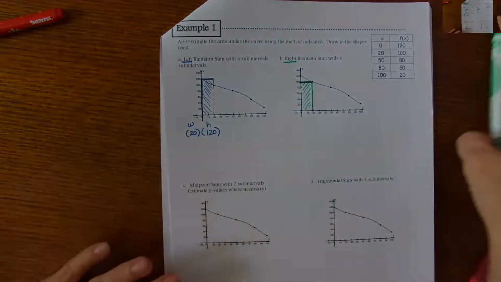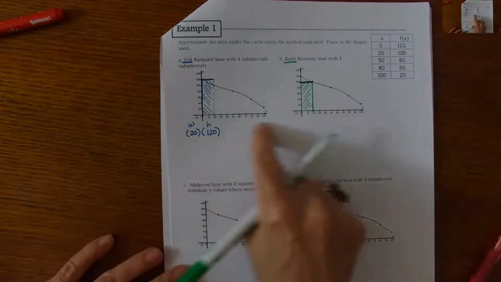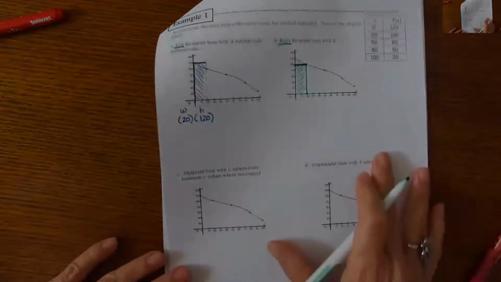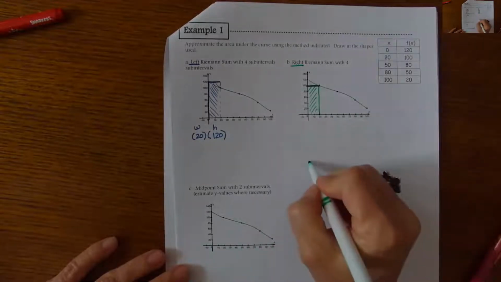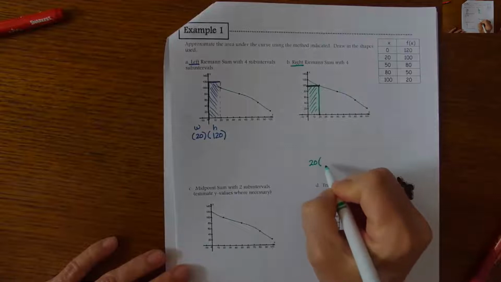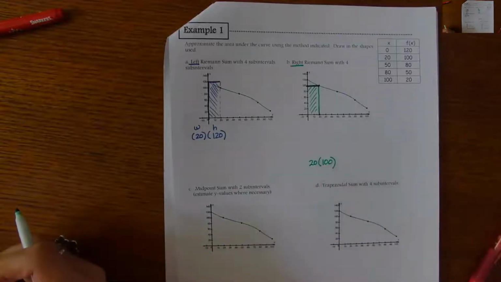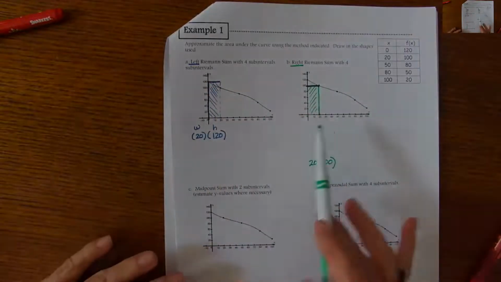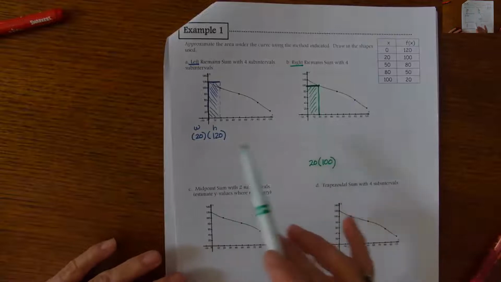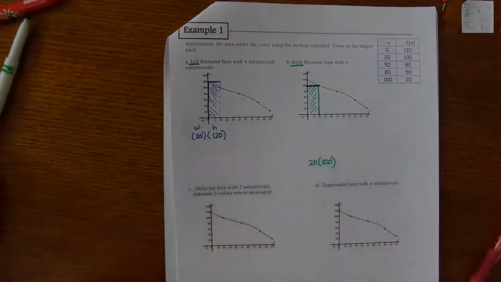That's one rectangle. What is this rectangle? I'm gonna write too big, so I'm gonna start down here. Okay, so what is the width of this rectangle? Still 20. And what's the height? It's 100. So everybody see that? Now we're going to have to make more rectangles to get the whole thing. Notice when you switch from left to right, your width is not going to change, only the height.